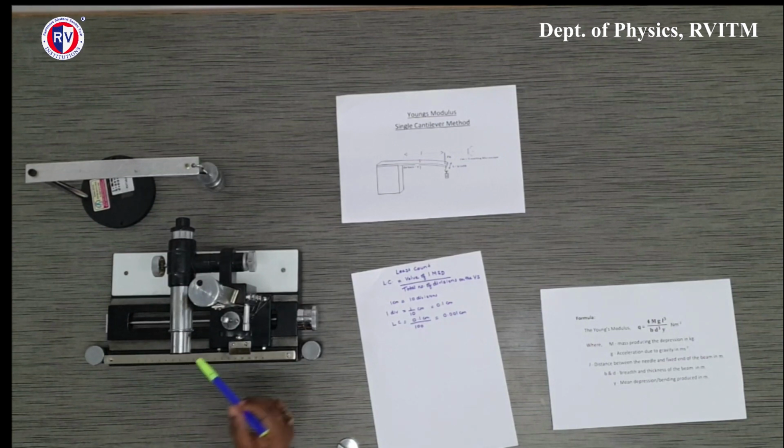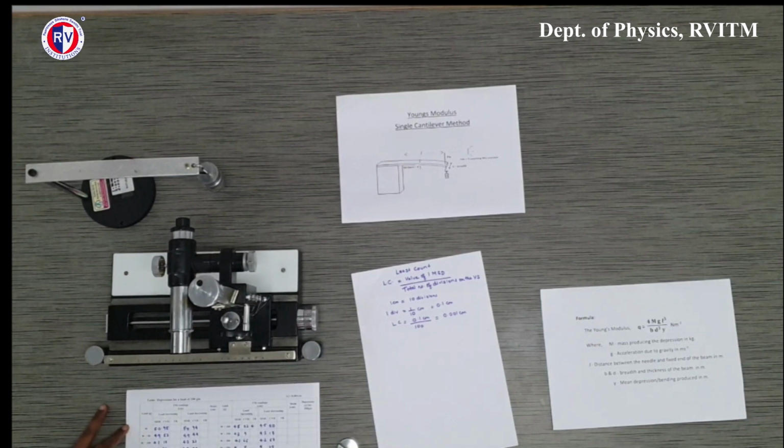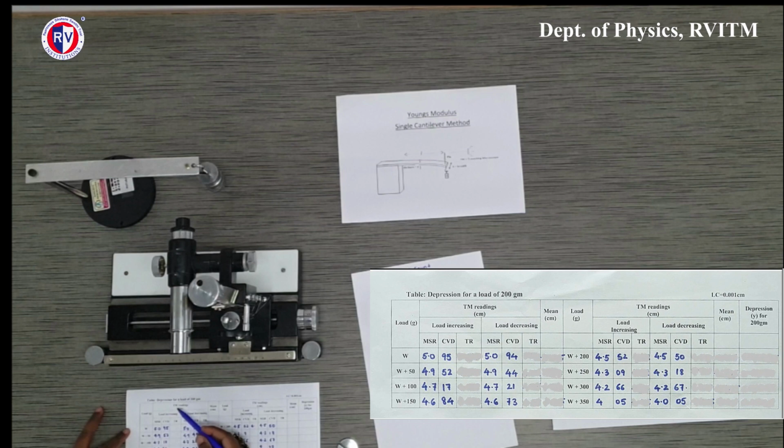Again I will look through my microscope, I will look at my main scale reading and my CVD, and I will perform the same experiment backwards. So now let us take all the readings. As you can see, we have taken all the readings for load increasing and also for load decreasing. So now we have MSR and CVD values.